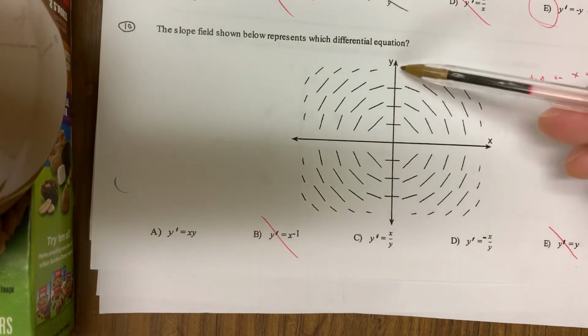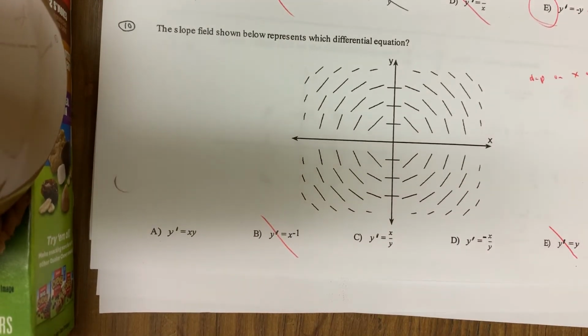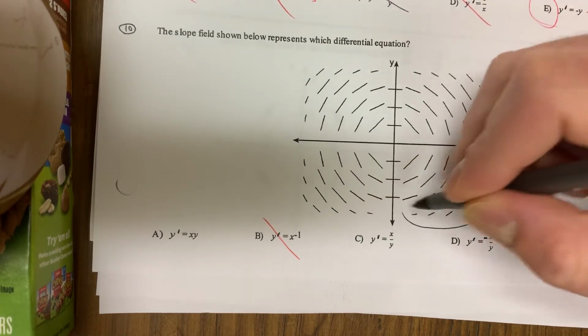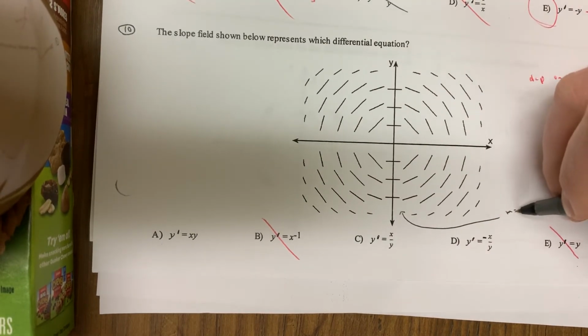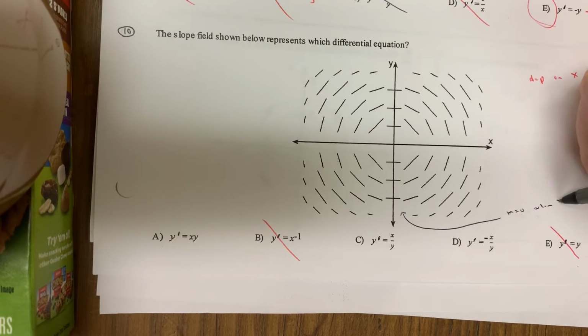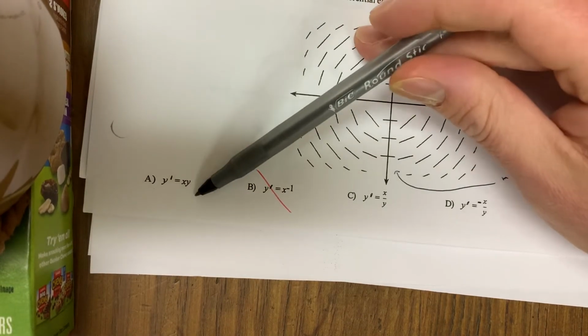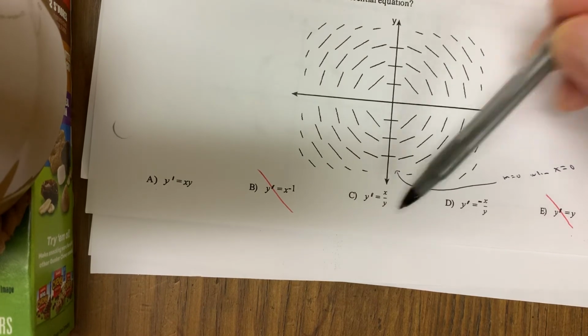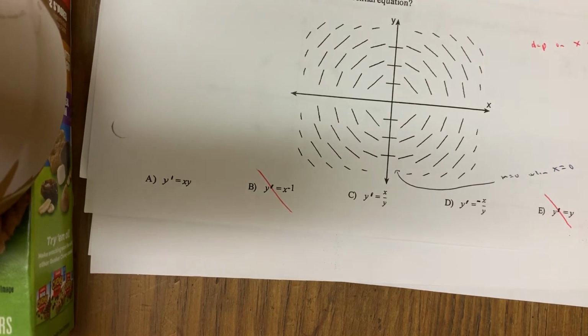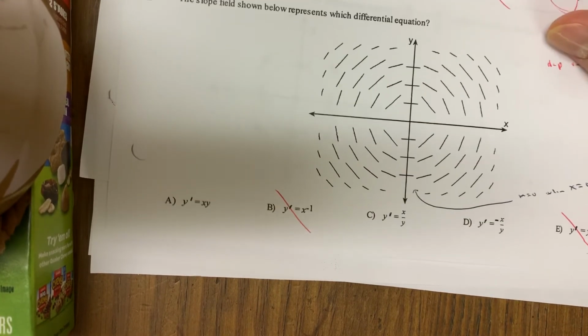Slope of 0, I see slopes of 0 right here when x is equal to 0. So our slope equals 0 when x equals 0, which works for all these, unfortunately. You know, x, 0 times a number could still be 0. 0 divided by a number, or negative 0 divided by a number, could still be equal to 0. So that doesn't really help you out, okay?